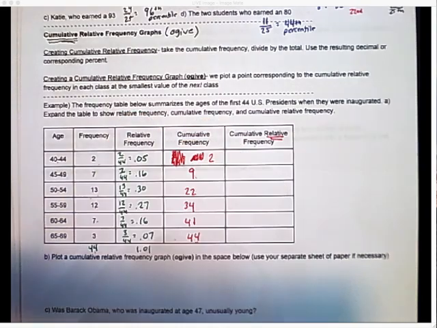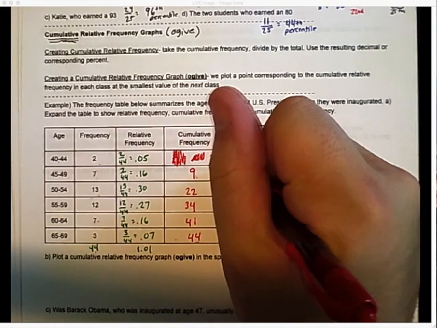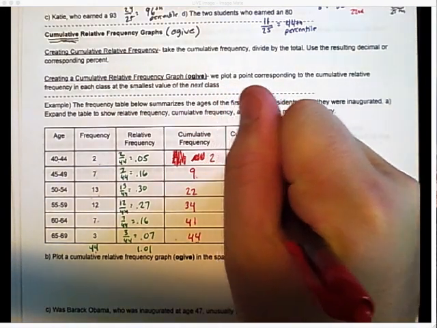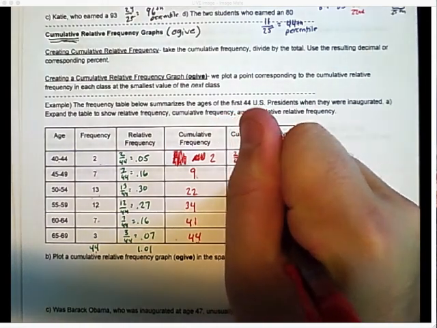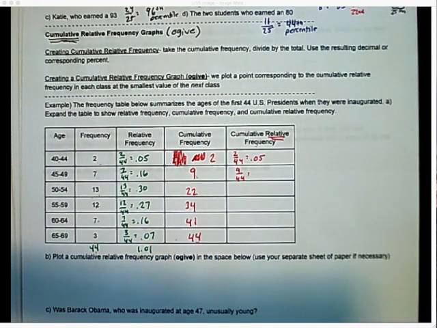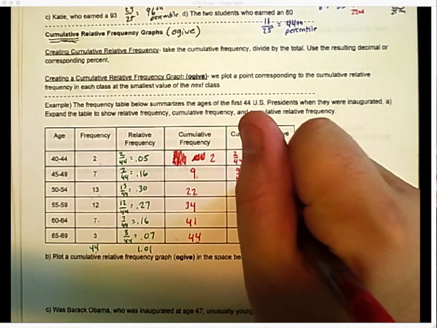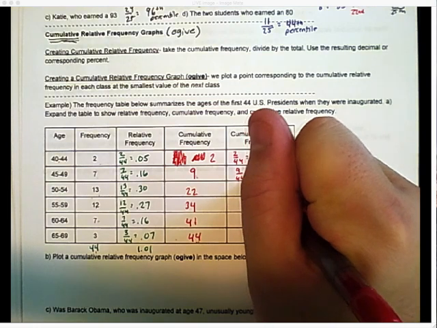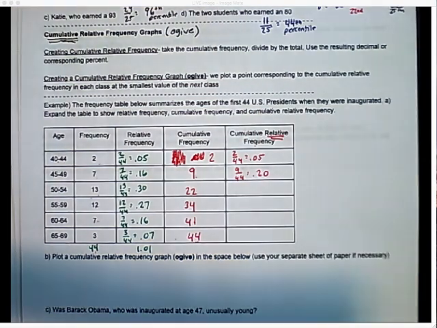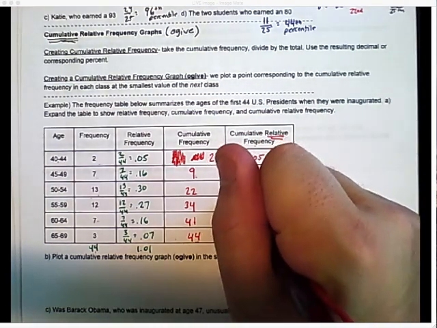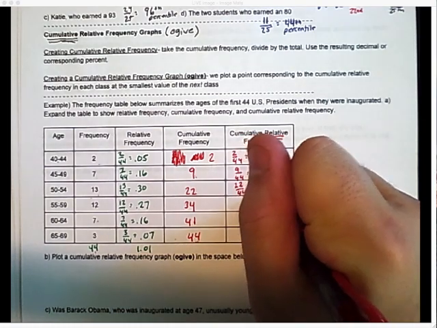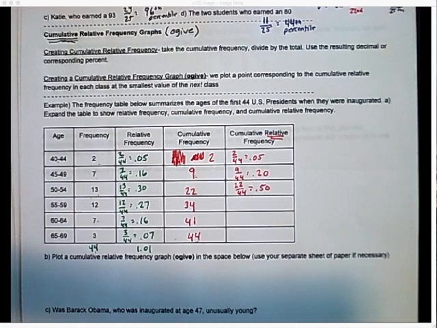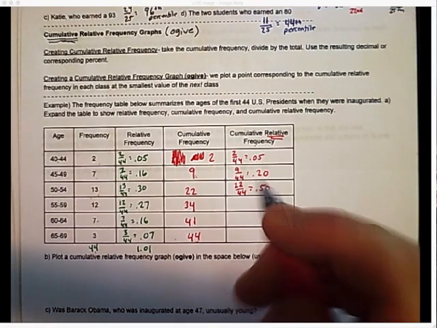just like we were looking for percents there. Okay, so here we do 2 out of 44, which happens to be 0.05. Now I have to find 9 out of 44. Okay. 9 out of 44, rounded to the nearest hundredth, again, would be 0.20. 22 out of 44, you can probably do that in your head, that's a half, so it's going to be exactly equal to 0.50. Okay.